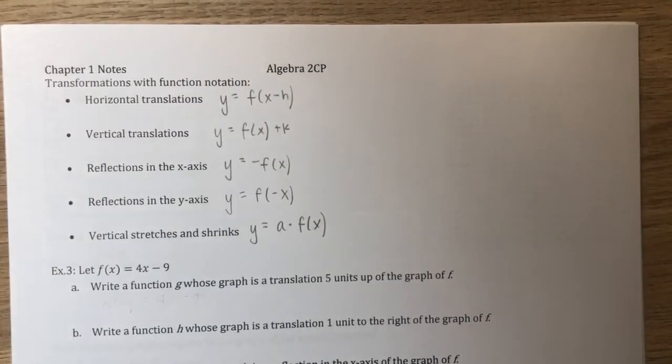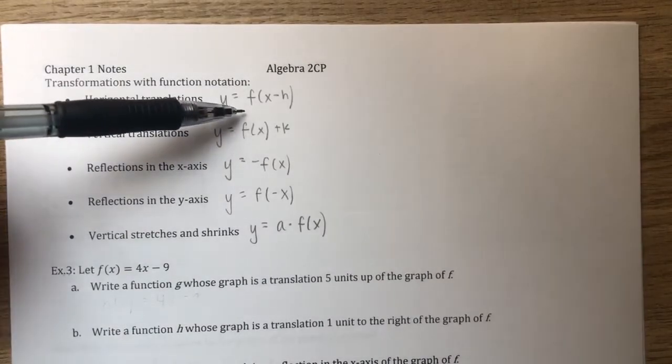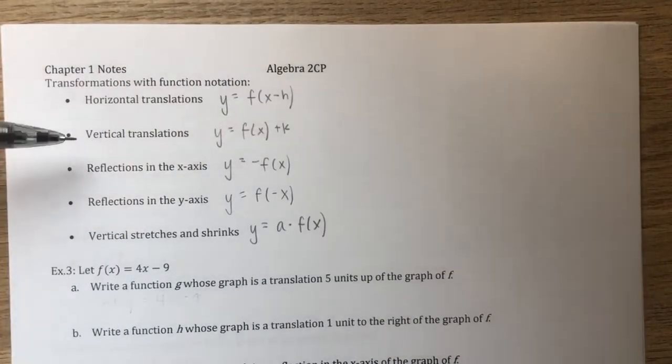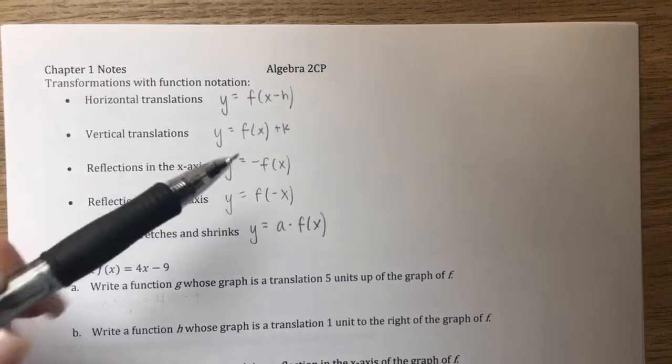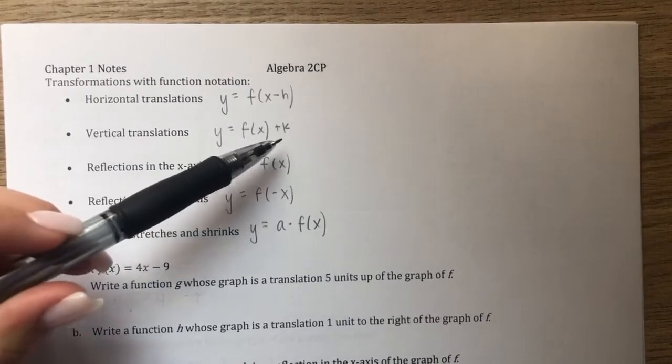So now we're going to talk about writing transformations with function notation, and function notation is just a universal way of writing these different transformations regardless of the type of function that you're working with. So whether it's linear, absolute value, quadratic, it applies to all of them. For a horizontal translation, the way you write that in function notation is y equals f of x minus h, and that means to translate something horizontally, we're basically going to add or subtract a value from the input, from your x.